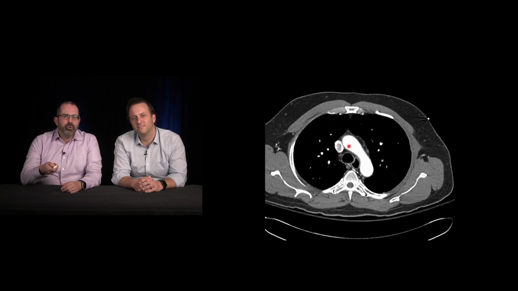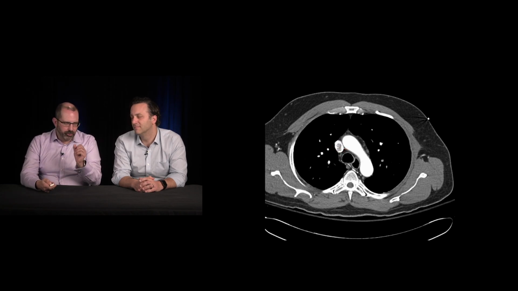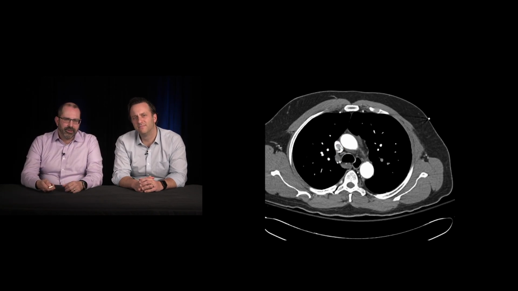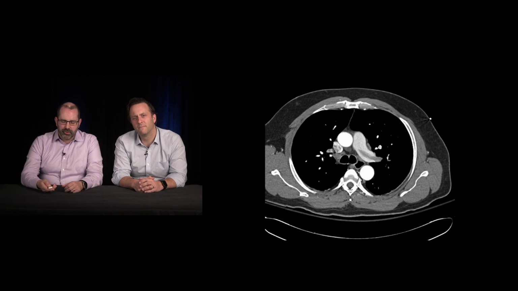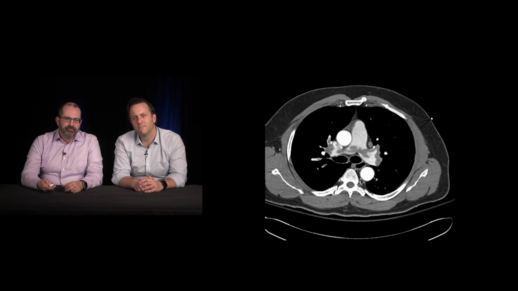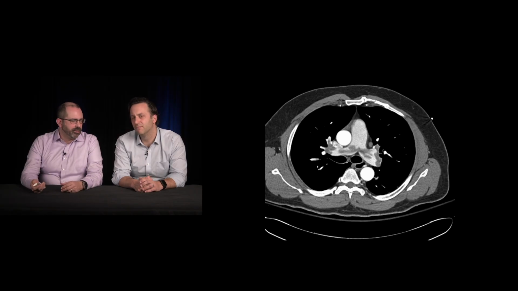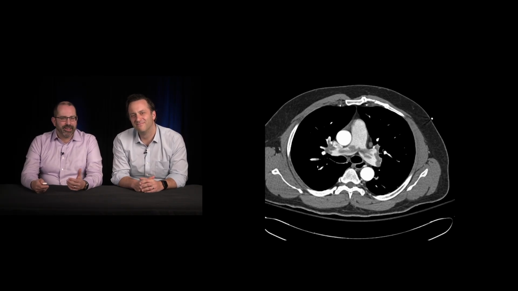You can sometimes get swirling of contrast that can look almost like a filling defect, but that's really organized and really central. And then as we come down, you start to see all these filling defects, in the left main, right main, sort of crossing over. So this is the granddaddy of all saddle emboli.